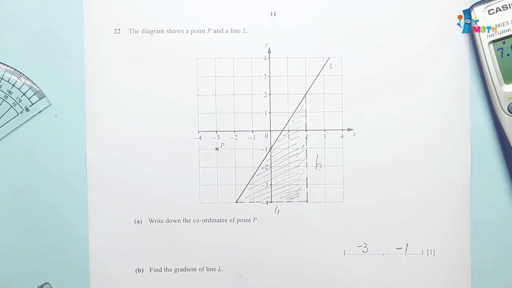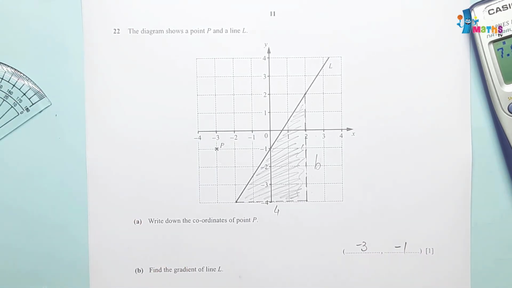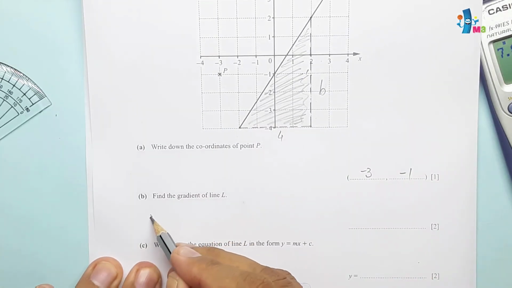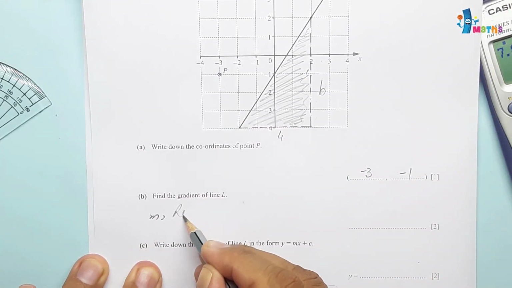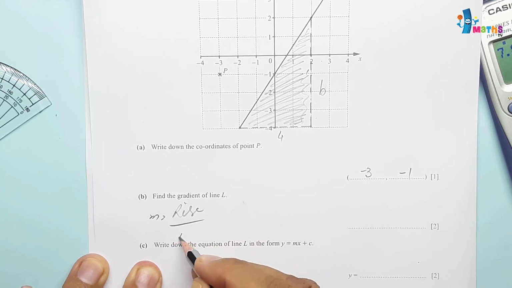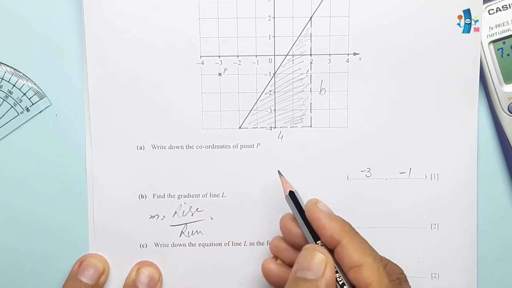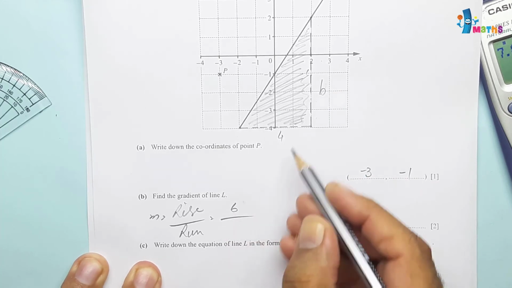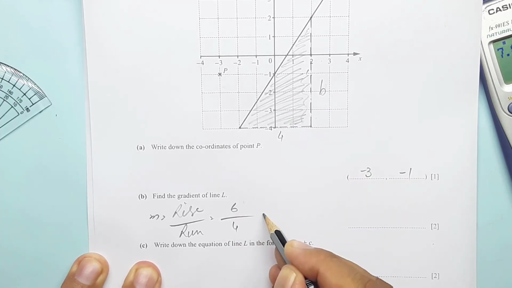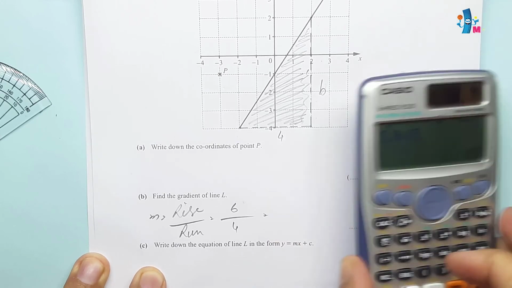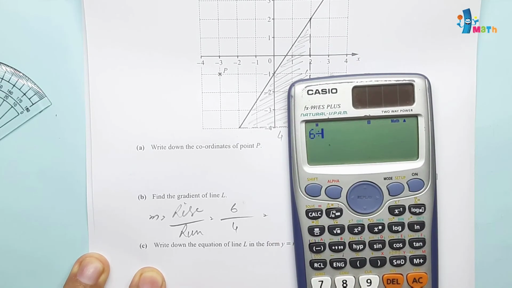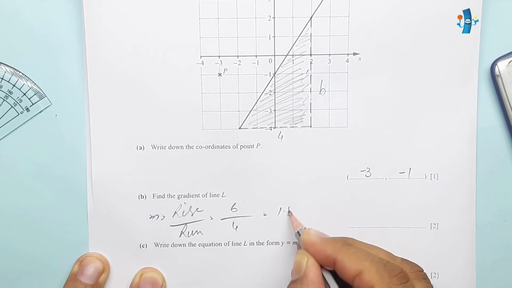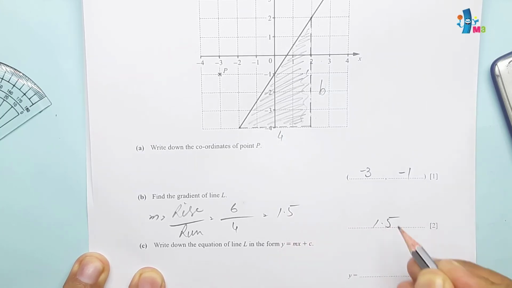For the gradient, we have to find rise over run. M is equal to rise over run, and rise is 6 units, and 4 units is the run. So this will be equal to 6 divided by 4, which is 1.5. So the gradient will be 1.5.